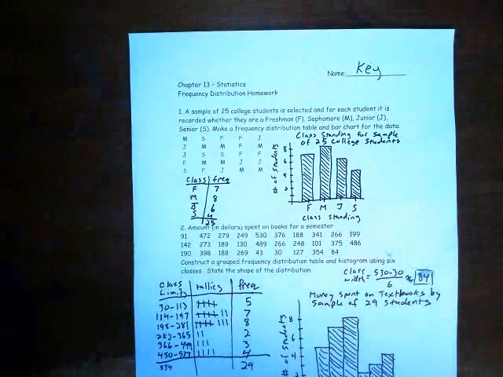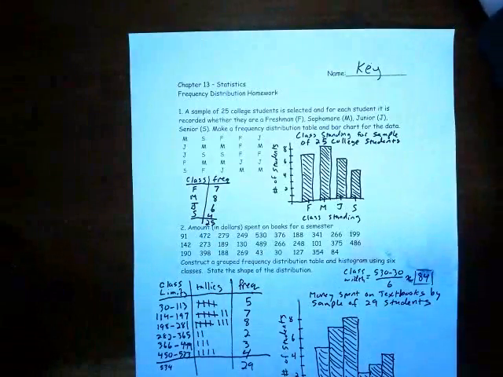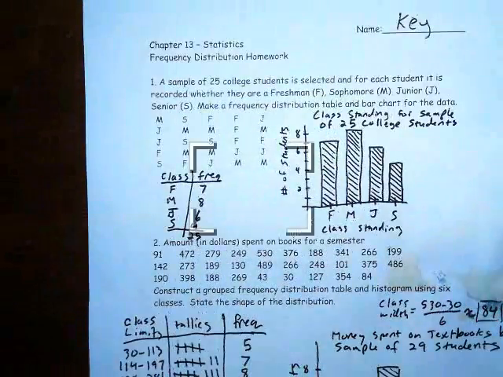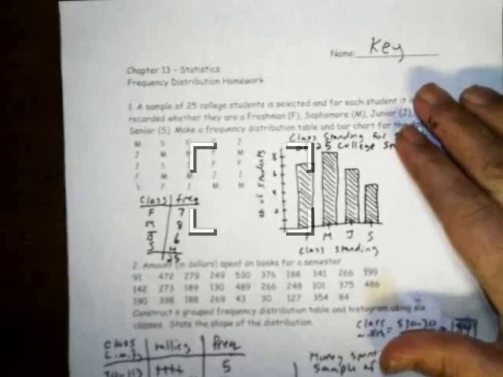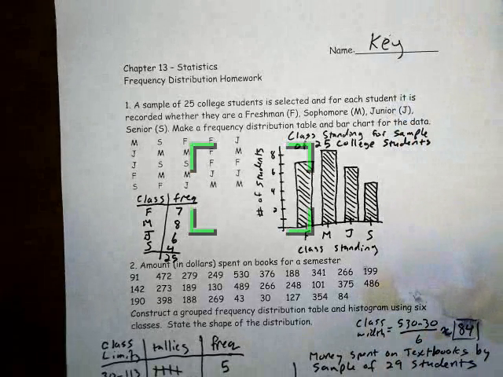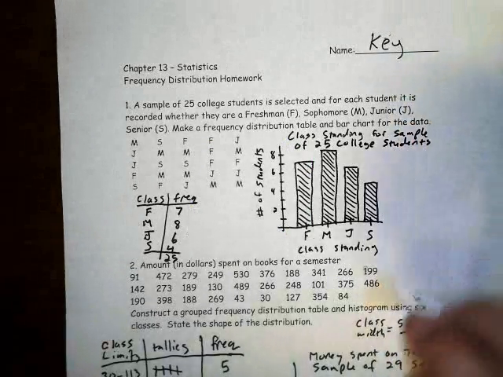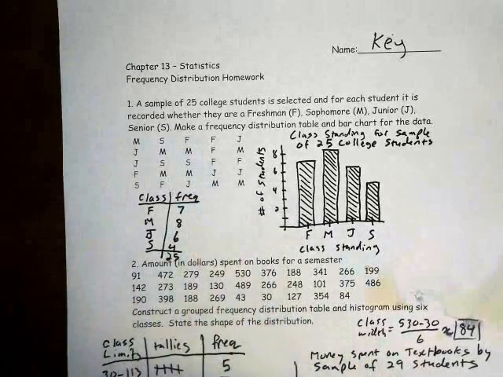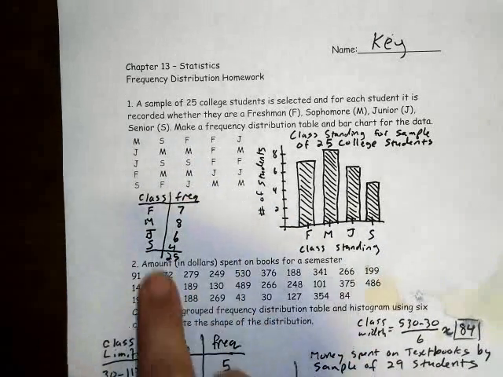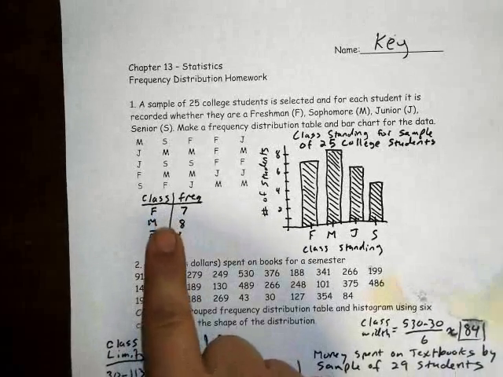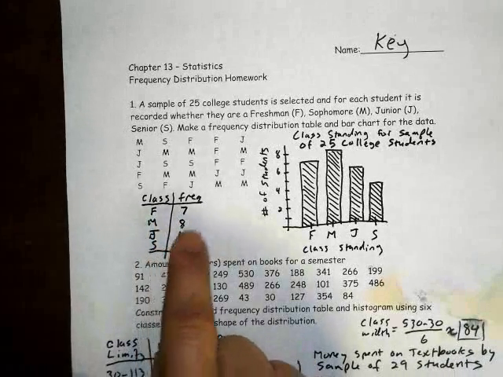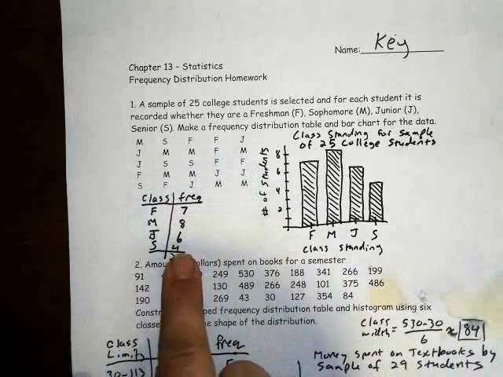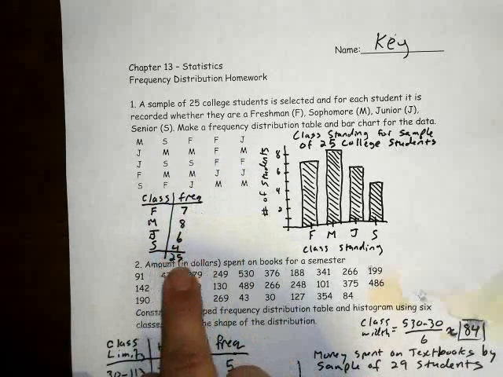Let's look at the homework for frequency distributions here. This first one is qualitative data, and basically there's 4 different values: freshman, sophomore, junior, senior. So the table is pretty easy to make. You just list out the 4 categories, and then you've got to find out how many there are of each one. And then you can always add these together to make sure you haven't missed one.